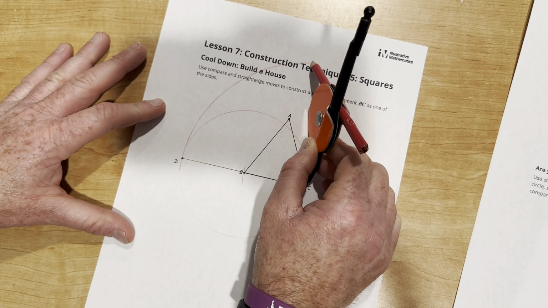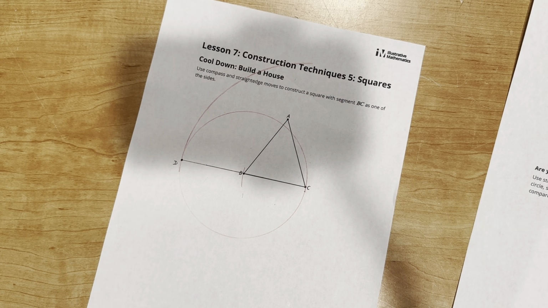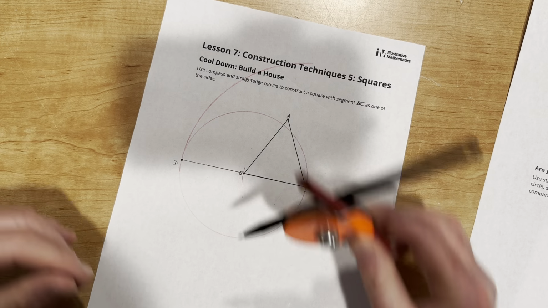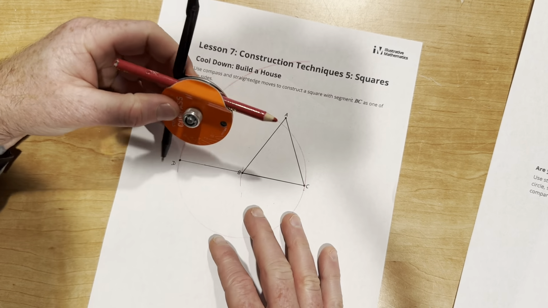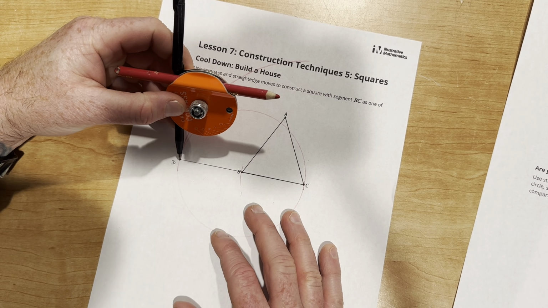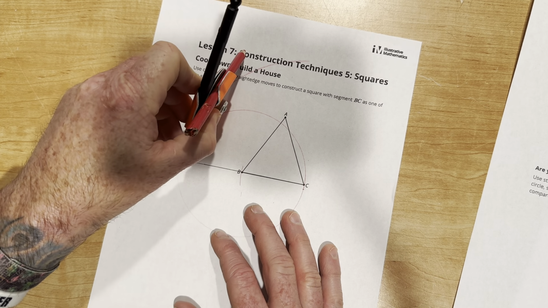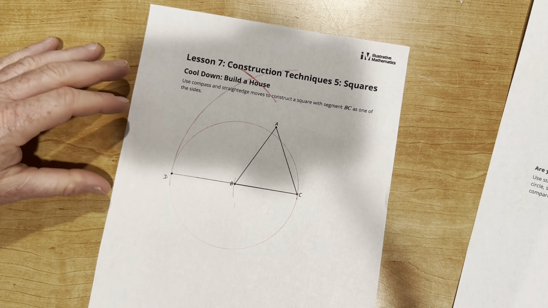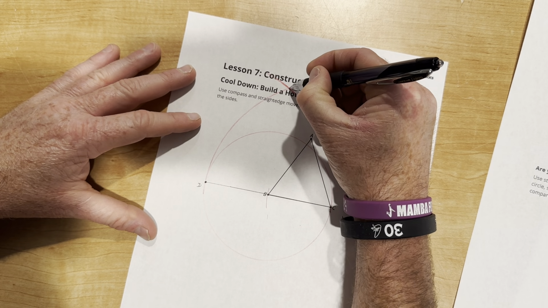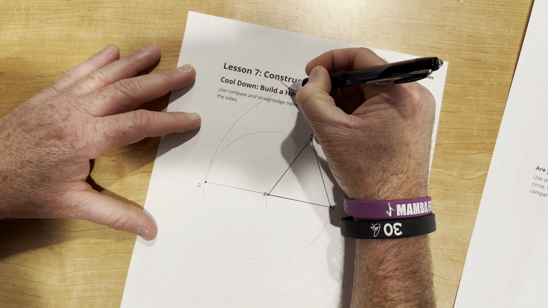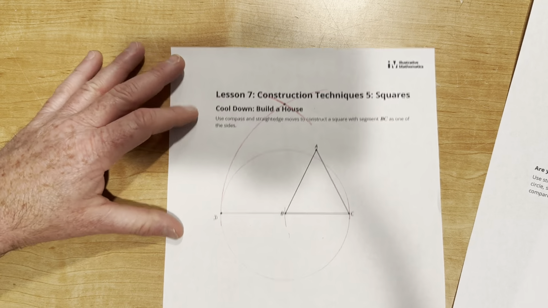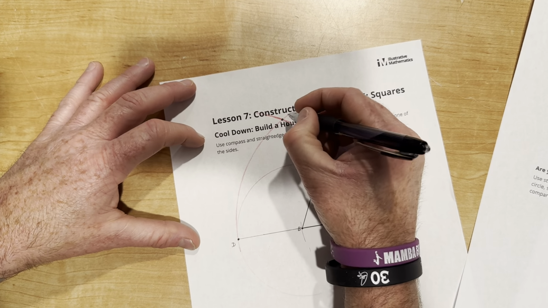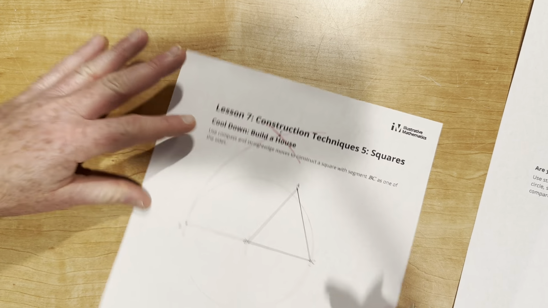So I'm just gonna go to there. Now we switch it, put the point on D. And all I need is this intersection point right there. Because that is the point we need. We'll call this point E right here.